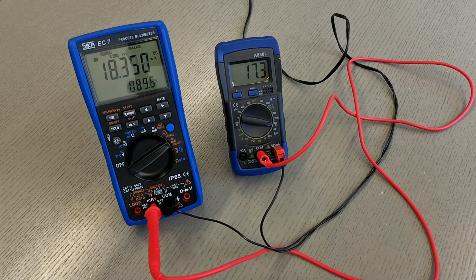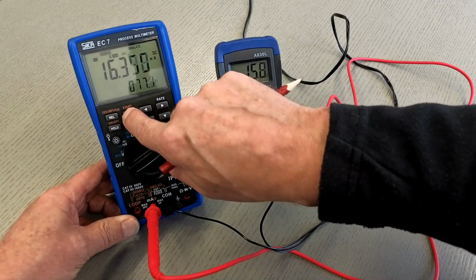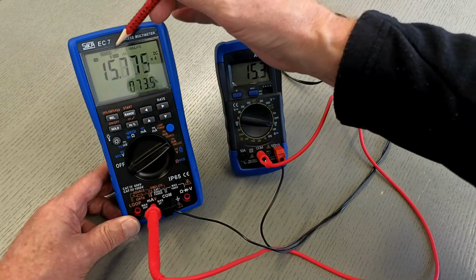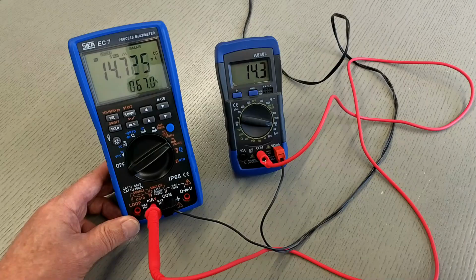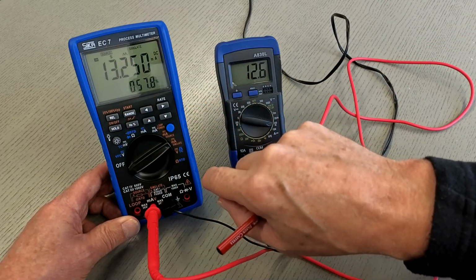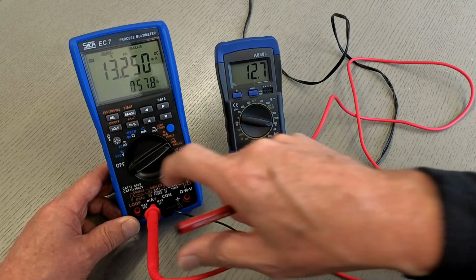So now we reach the 20, and now it's decreasing. I stop it, and then run is off. I can start it again, and then the process starts from the point where I stopped it. I stop it again, and I switch off the loop current.